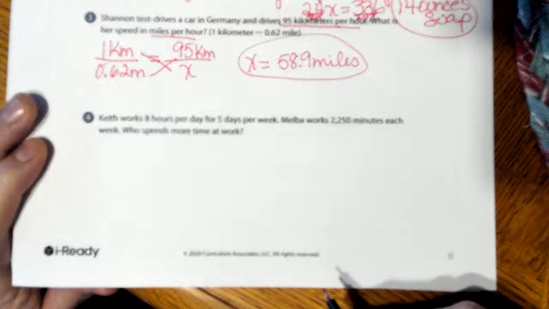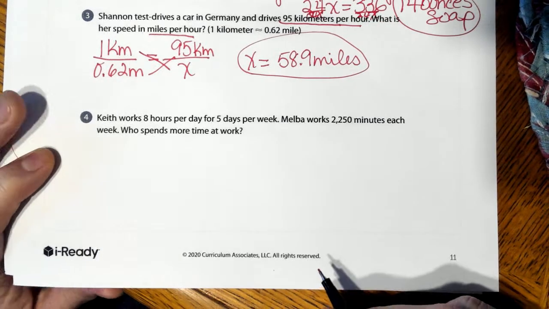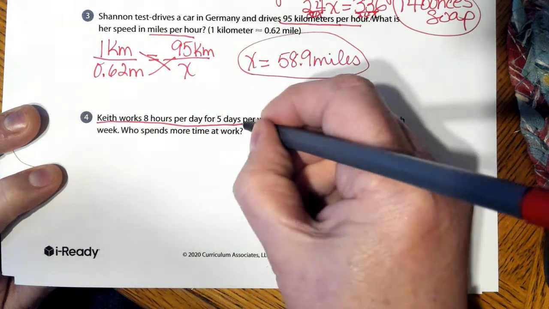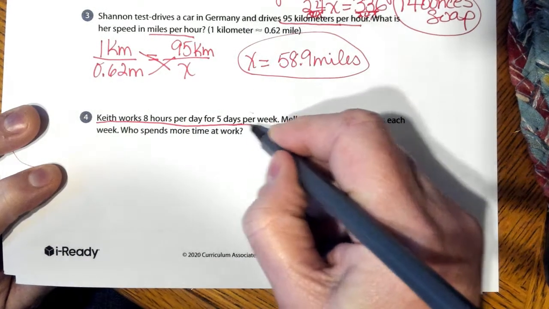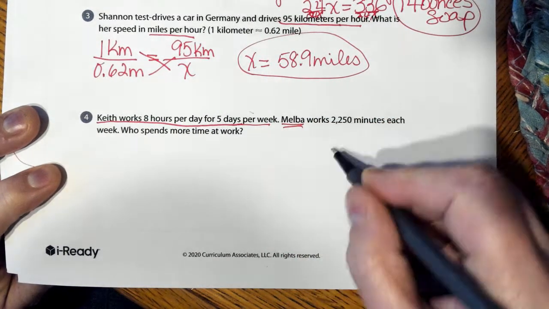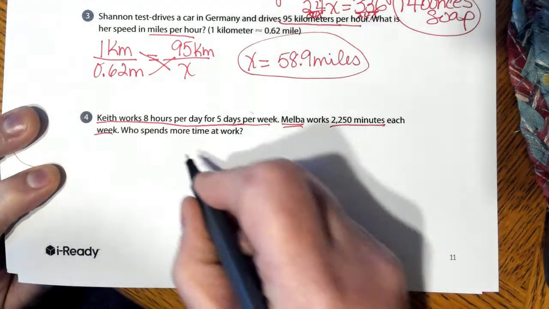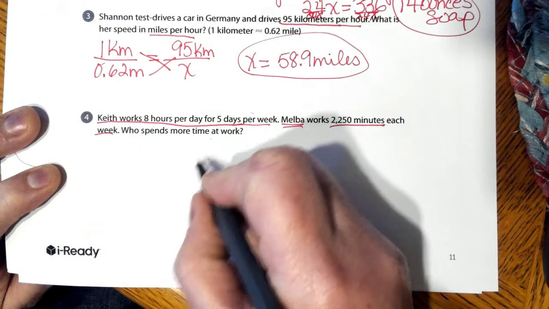The next one, Keith works 8 hours per day for 5 days a week. Okay. Melba, that's per week. Melba works 2,250 minutes each week. Who spends more time at work?